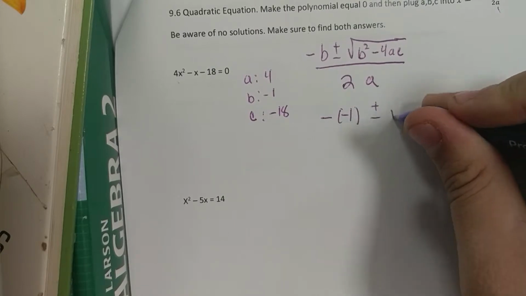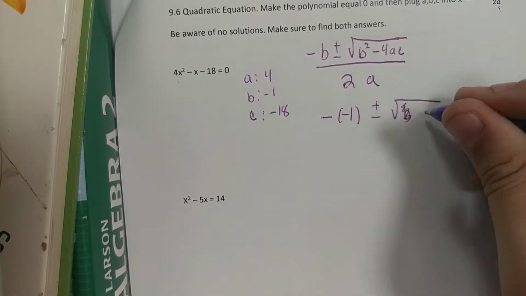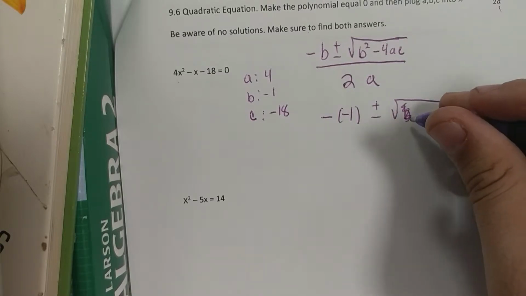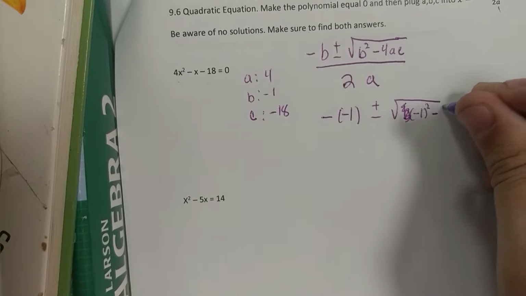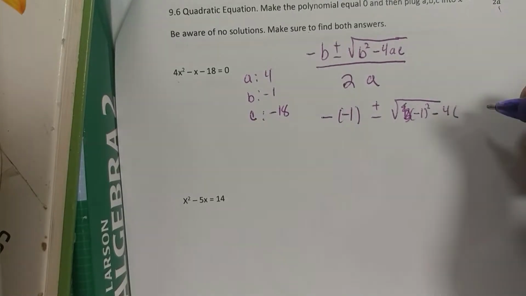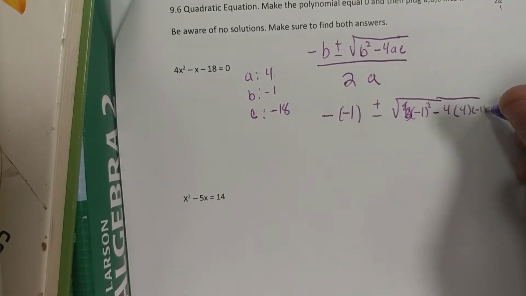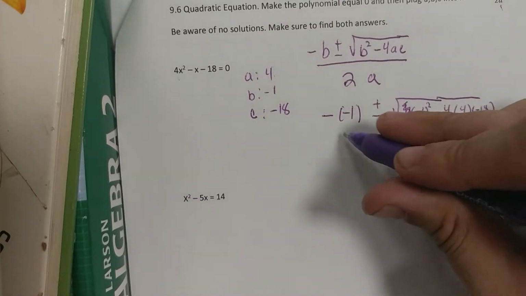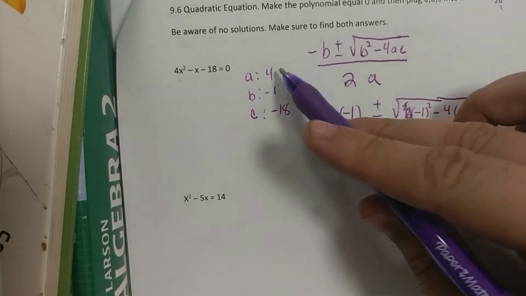Plus or minus the square root of B, I'm sorry, not B, but we're going to actually plug in a number, negative 1 squared minus 4 times 4. This 4 is always in the equation, and this 4 is from A, times negative 18, all over 2 times A, which is 4.